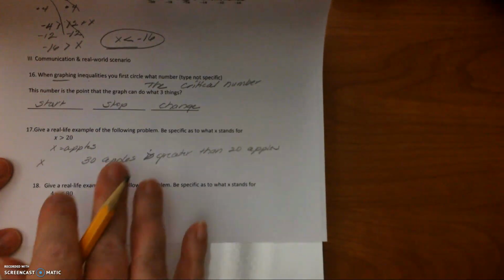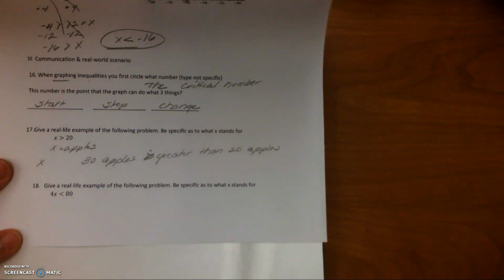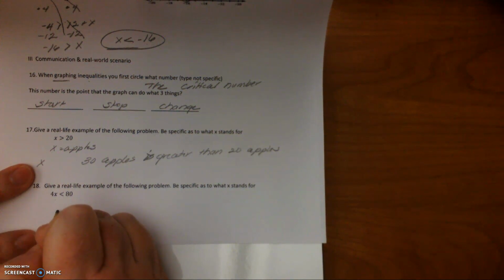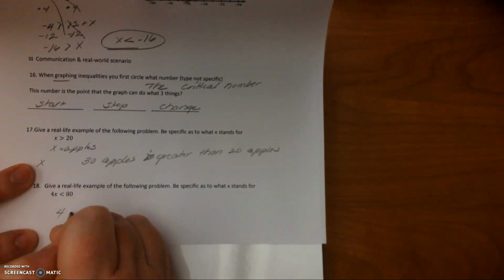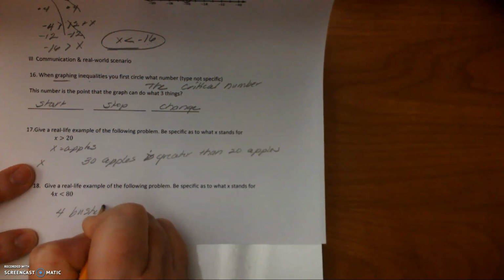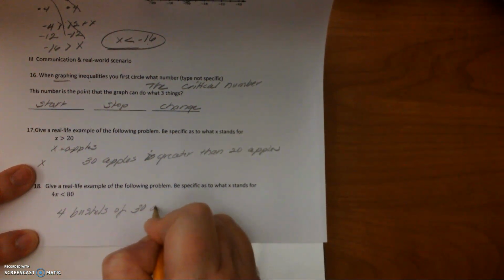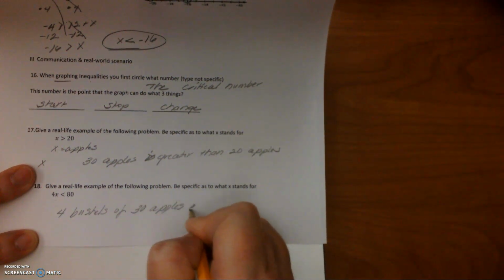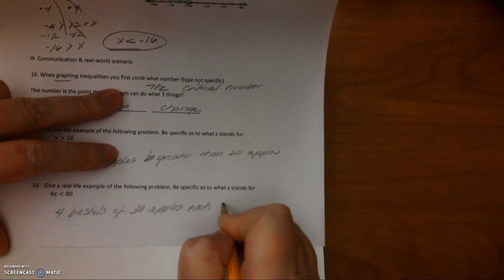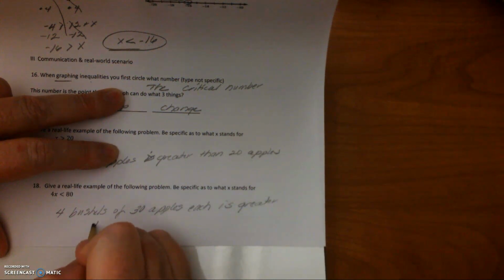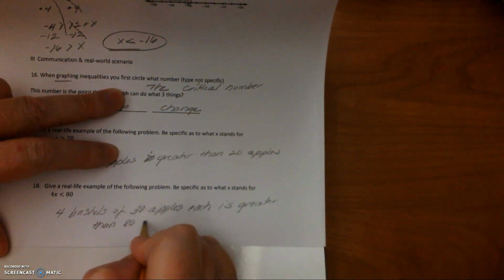Now here, I want to make sure you can see it. X, it could be apples again. You could say 4 bushels of 30 apples each is greater than 80 apples.